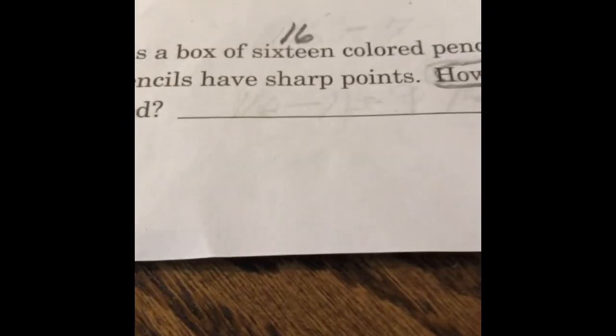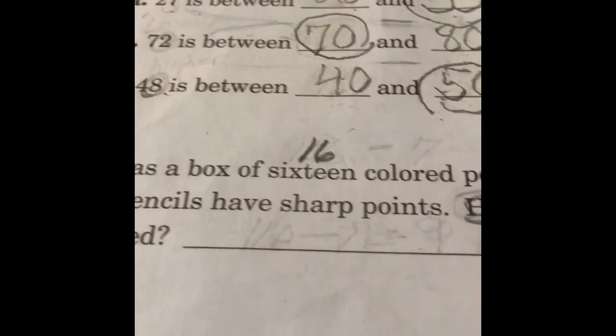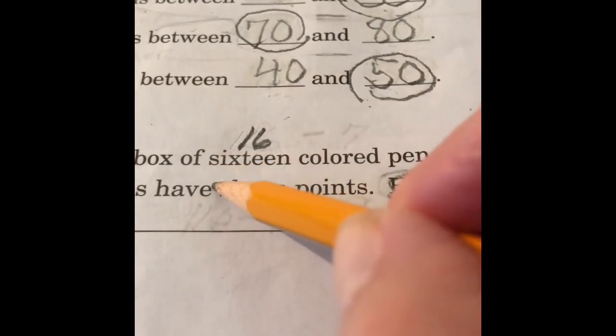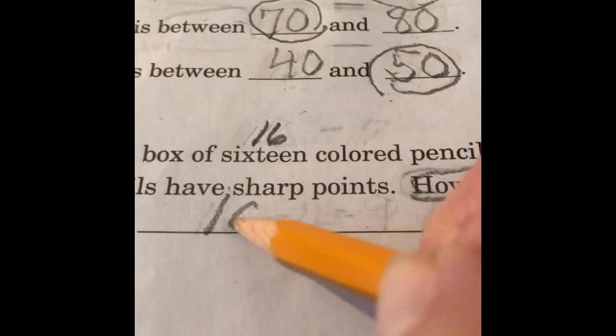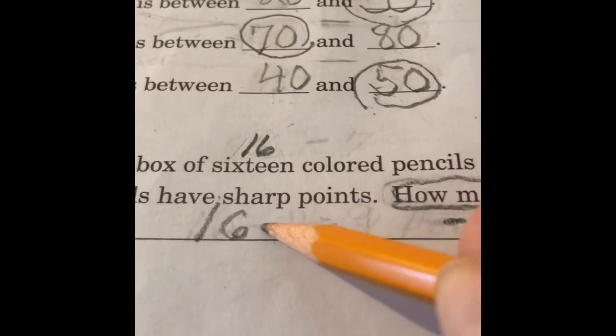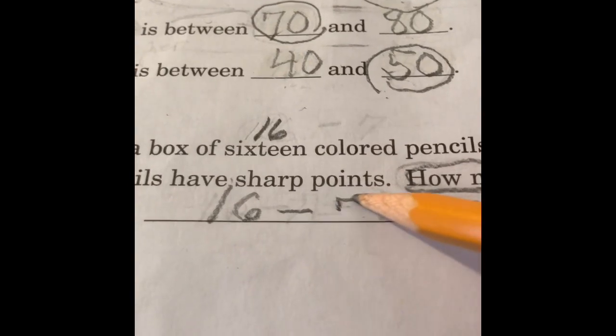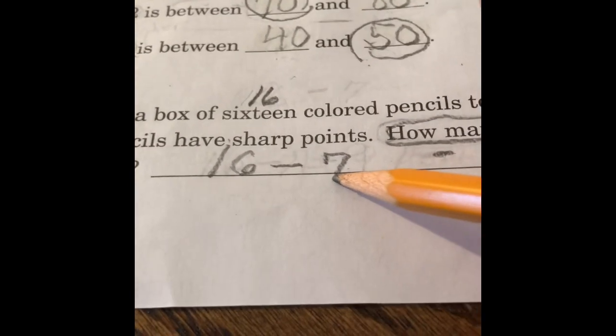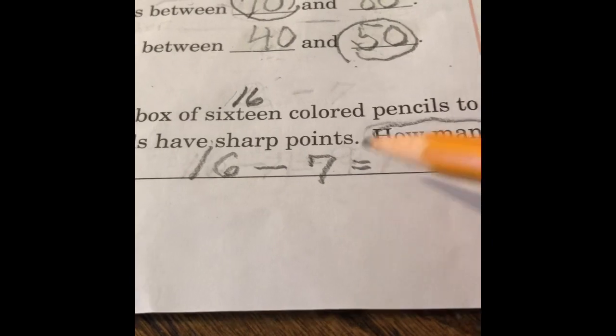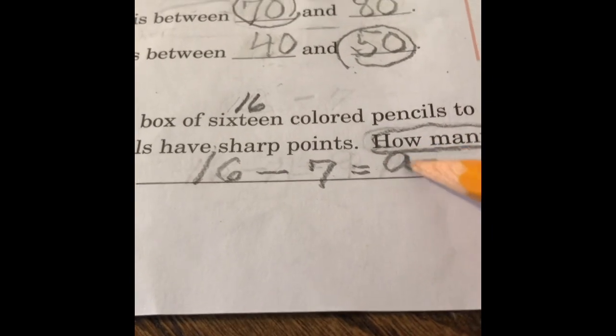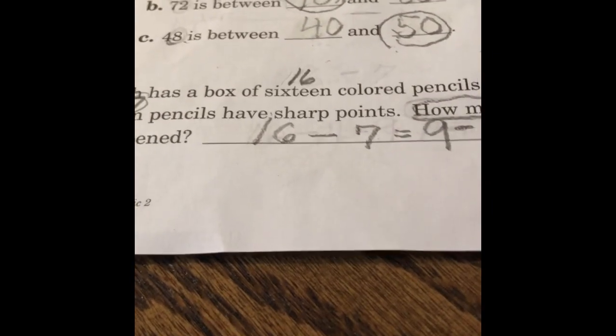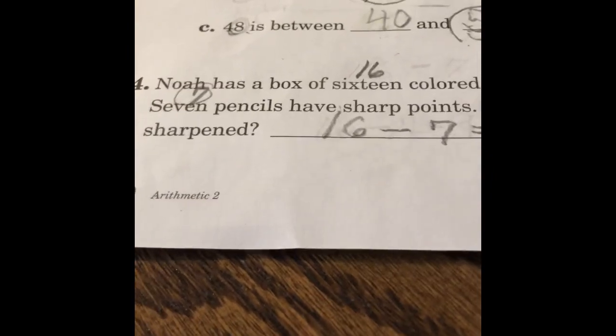So what we want to do, how many is always subtracting. We subtract for how many. So we want to subtract 16 minus 7, the pencils that he already sharpened, equals 9. He will still need to sharpen 9 more pencils. Okay, let's do the back, which is seat work.